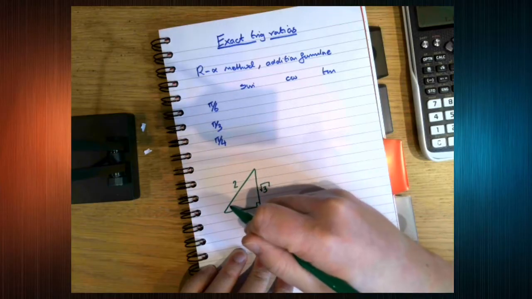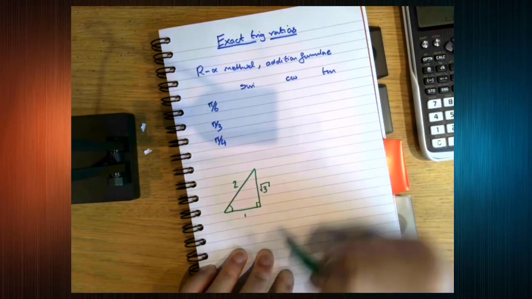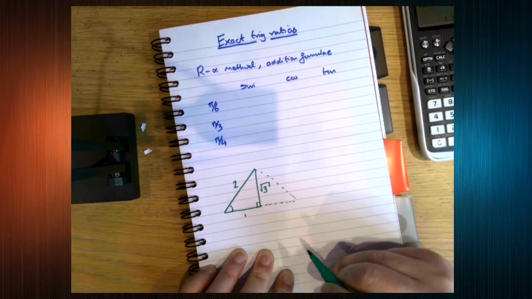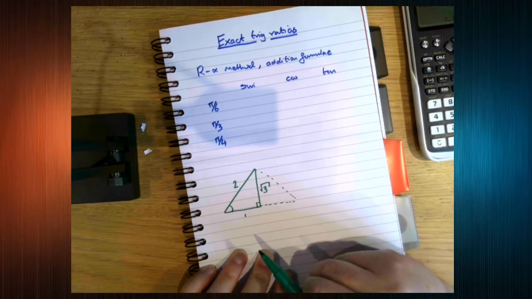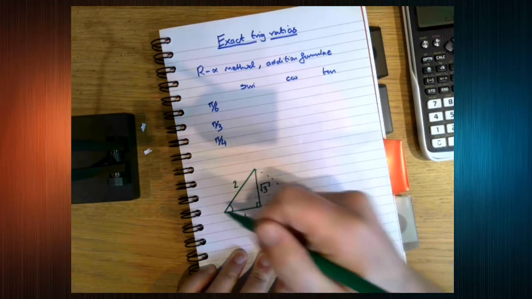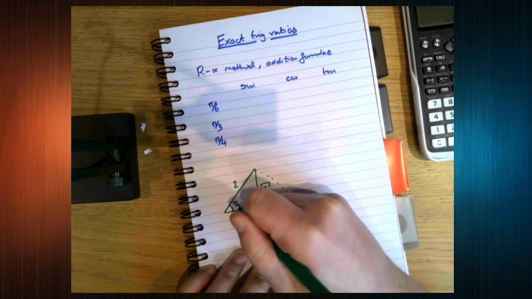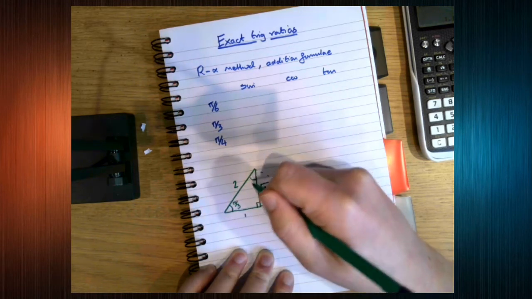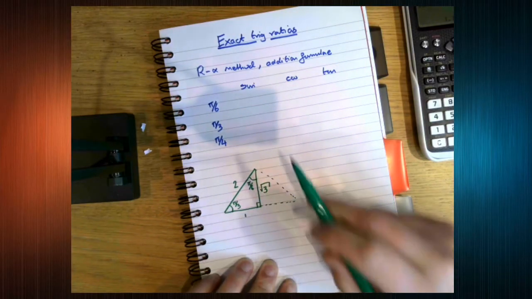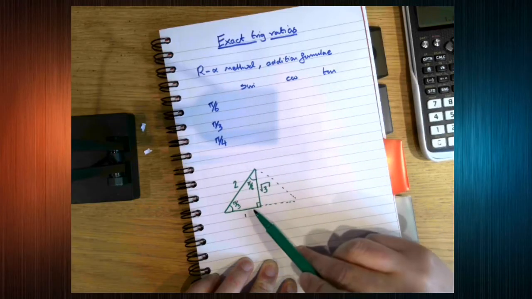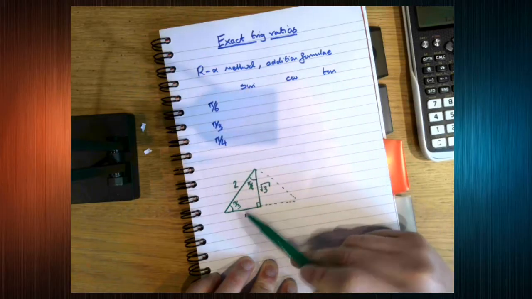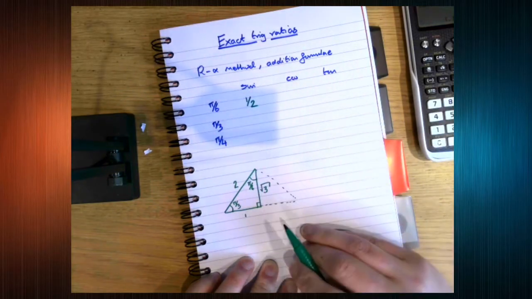Because it's equilateral, this angle is 60 degrees, because we've got our equilateral triangle here, or as equilateral as I can draw it. We're working in radians, so this is pi by 3 radians. This is half of that, so it's pi over 6. So sine is opposite over hypotenuse. So sine of pi over 6 is 1 over 2.